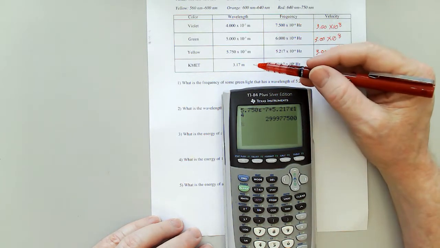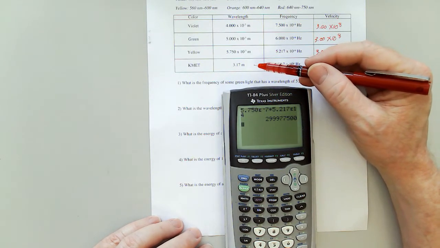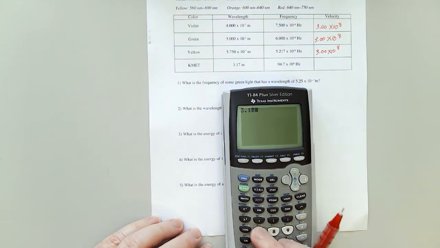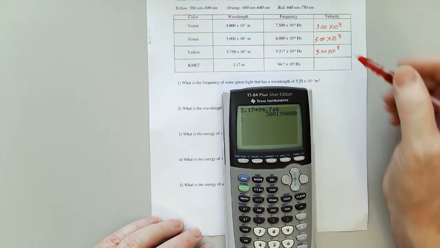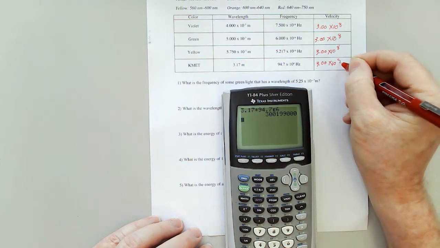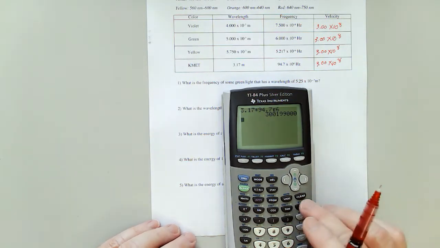Now, we don't identify radio stations in America by wavelengths. They do it in Britain, but not here. So let's see if the same holds. 3.17 multiplied by 94.7 second EE 6th, and there you go. All electromagnetic radiation travels at the speed of light.